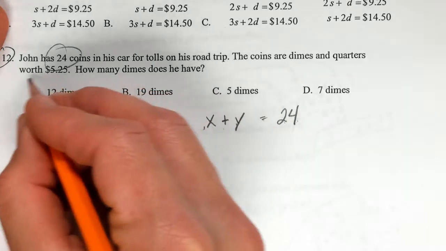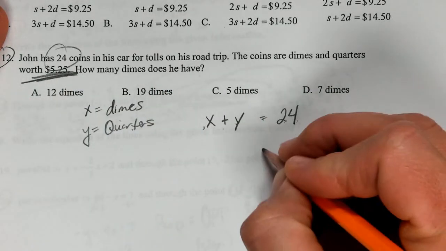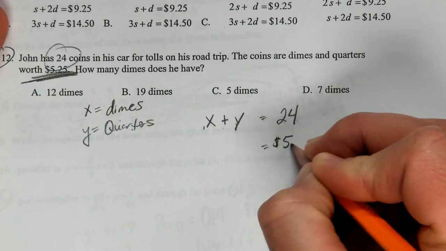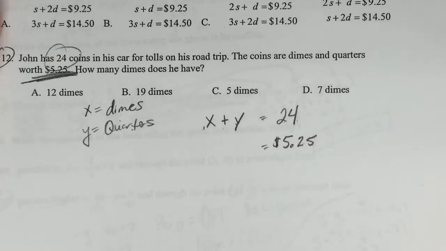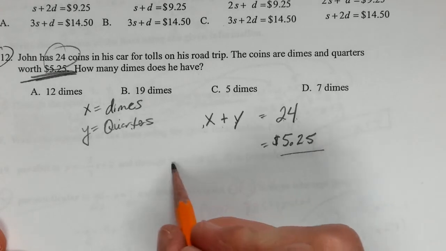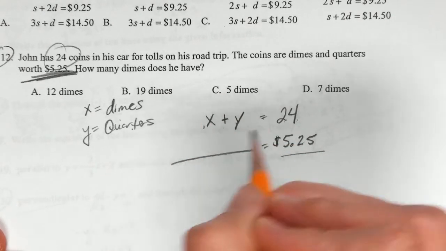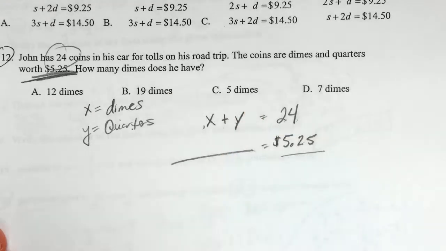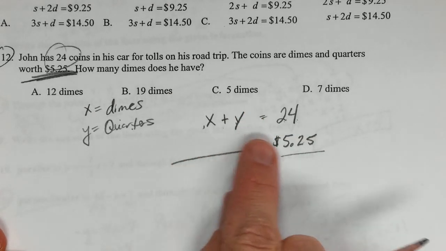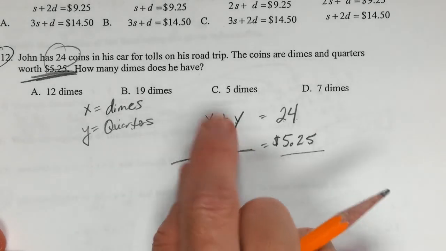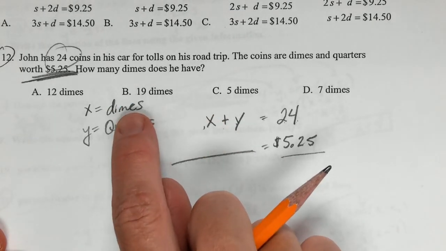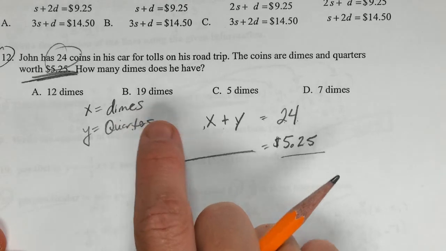Now your second equation, it says that they are worth $5.25. So the second equation is equal to $5.25. I know that I have the total amount of money, so I need money over here. I need to know how much money I have in dimes, and how much money I have in quarters. Sam, can you help me write this equation? How do I know how much money I have in dimes? Well, each dime is worth how much, Sam? 10 cents.